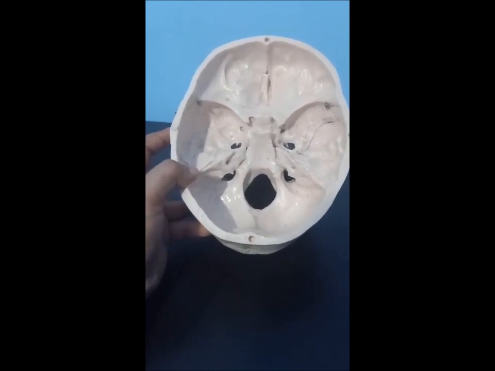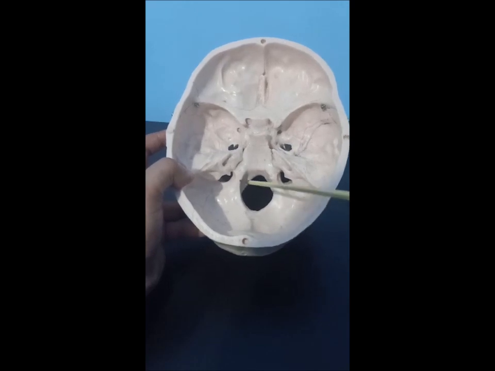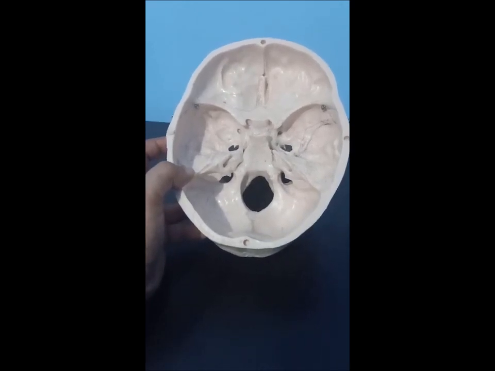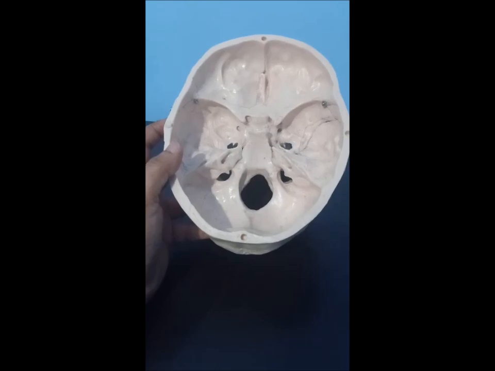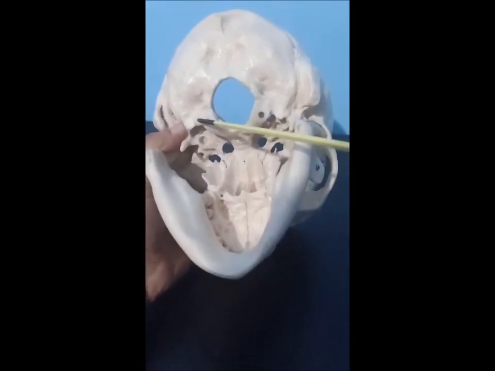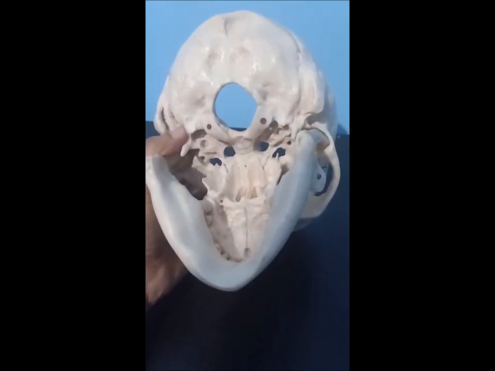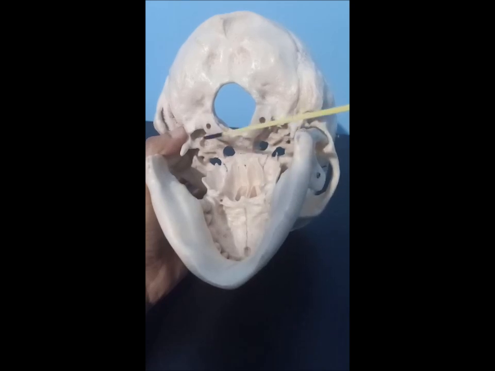Now posterior to the foramen magnum is the squamous part of the occipital bone. You can see on either side of the foramen magnum there are two condyles. These are called the condylar part, and it attaches to the first cervical bone.